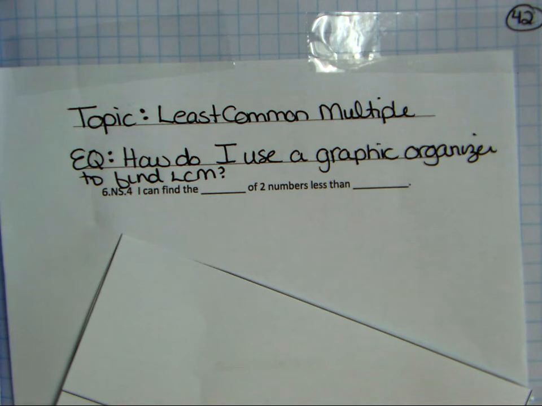For example, the multiples of 2 would be 2, 4, 6, 8, 10, 12, 14. The multiples of 4: 4, 8, 12, 16, and so forth. So once again, it's when we multiply that number out.